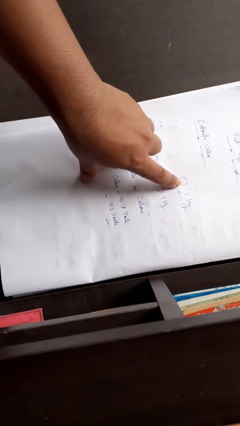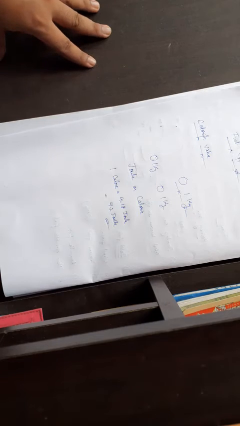So different fuels have different calorific value. Again I'll explain it. Calorific value is the amount of heat produced by 1 kg of fuel. So it is measured by a term, that is your joule or calorie.